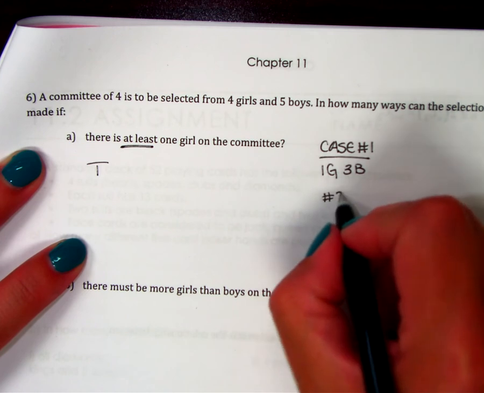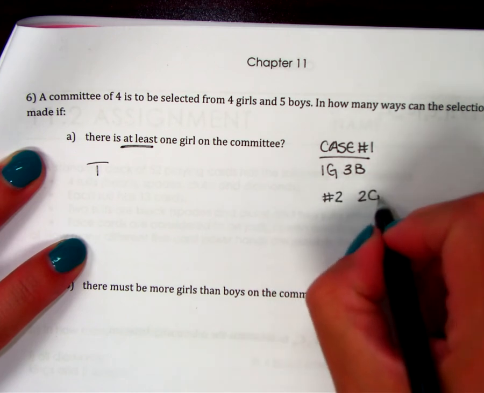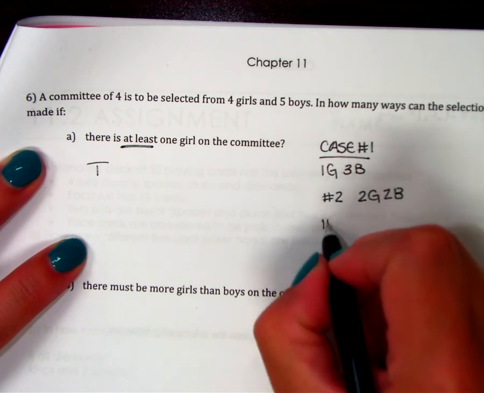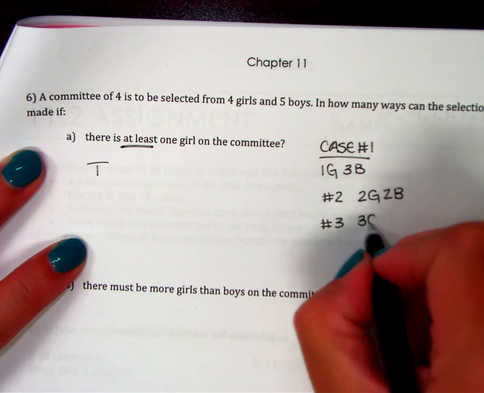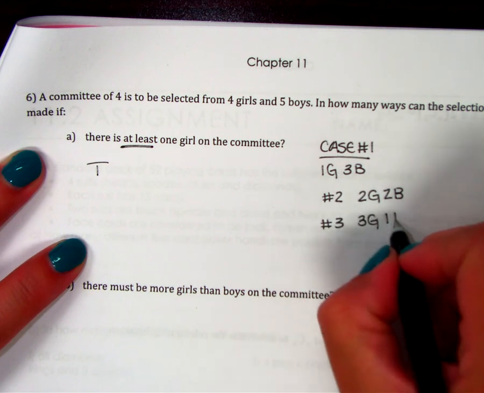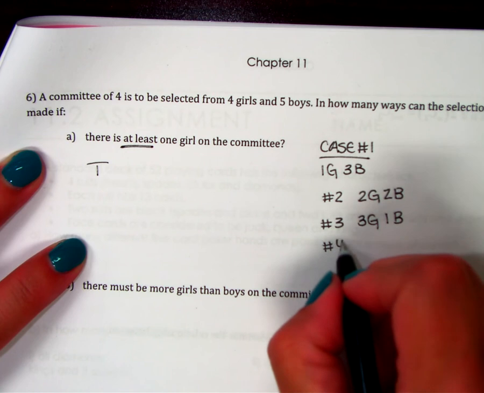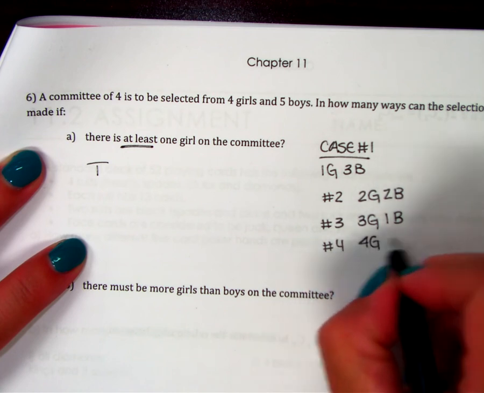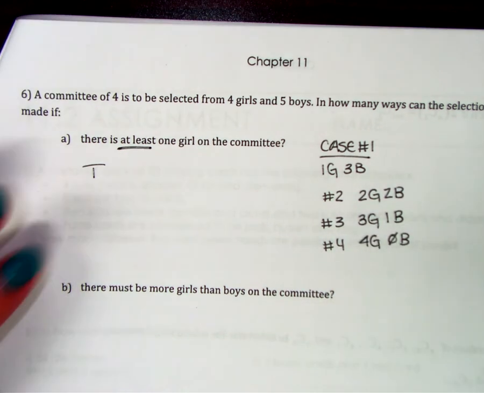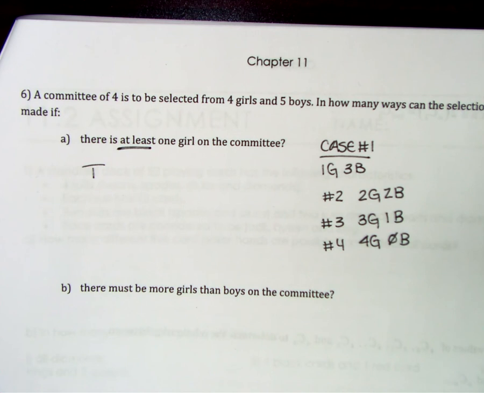Case number 2. Case number 3. And case number 4, 4 girls, no boys. All right, so we could do the 4 cases and it would work perfectly. I'm going to show you a different way to do it though. It's the way we did it in permutations. There's a faster way to do it. I find the faster way is not super helpful. I like always doing my cases. It makes a lot more sense to me.